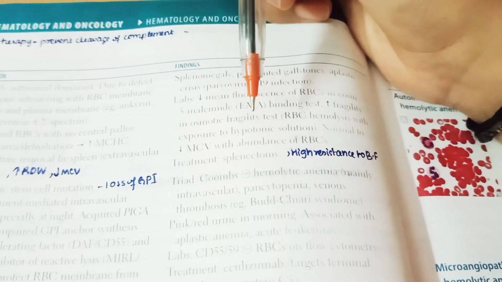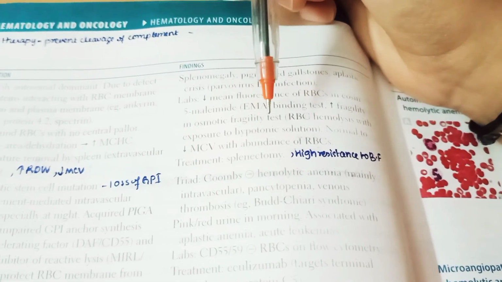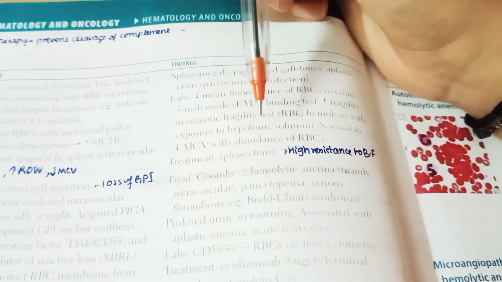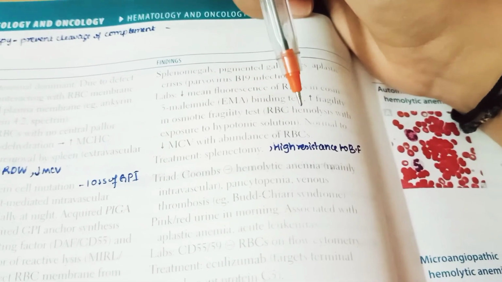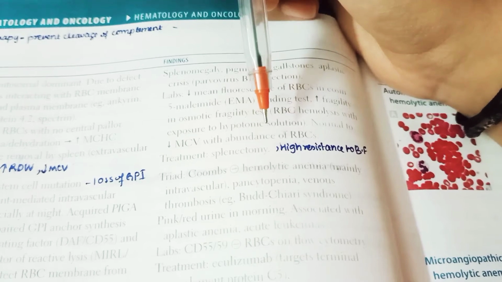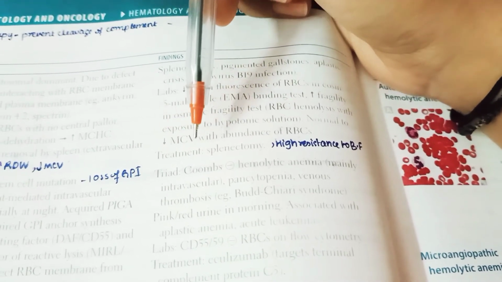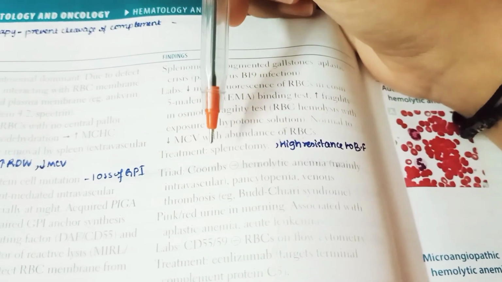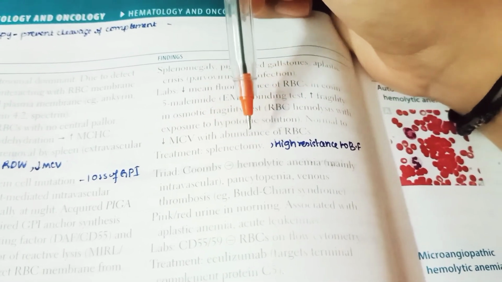Increased fragility because this membrane will become very thin because of spherocytosis, and when you do the fragility test, it will easily break down. So RBC hemolysis with exposure to hypotonic solution. Normal to decreased MCV with abundance of RBC. Actually here the mean corpuscular volume will decrease, with a lot of RBC.